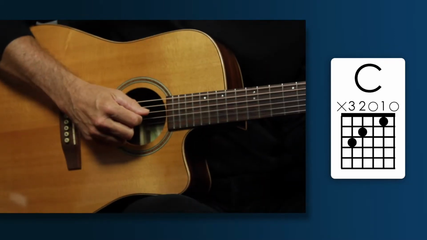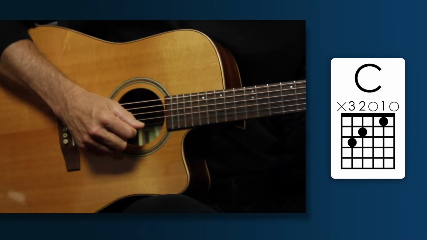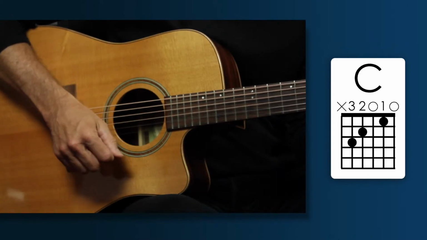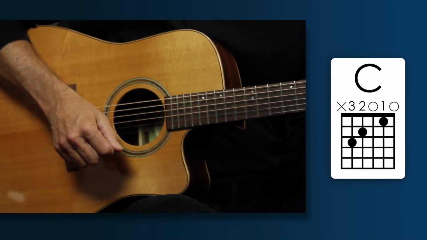And remember on the diagram that there is an X above the 6th string. So I'm going to start strumming the strings here at the 5th string. And I'm going to hit each string one at a time. Watch this. That way I can hear each note of the chord. Let me do that again.